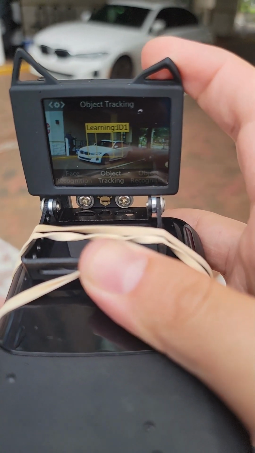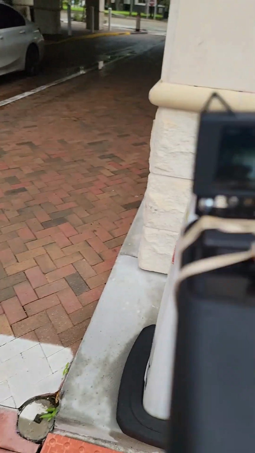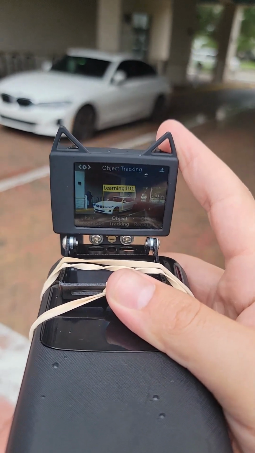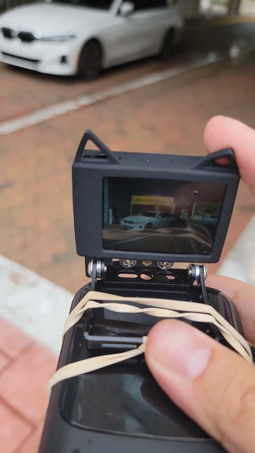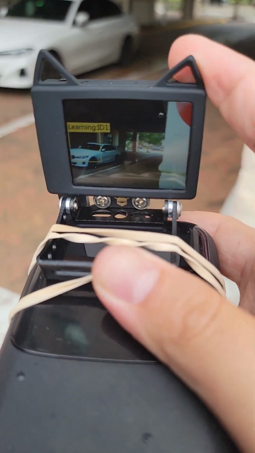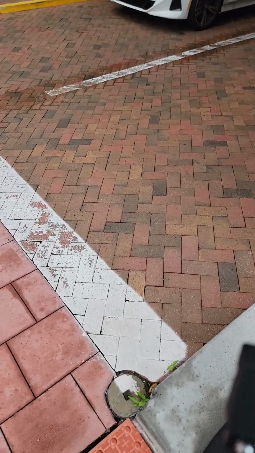So when the car leaves, then I can let go of it, and then when I go away, see, it'll recognize it as learning ID 1, so it'll always track those cars that are coming through. When another car comes through, I just do the same thing, and then I can actually add different cars that come through the system.